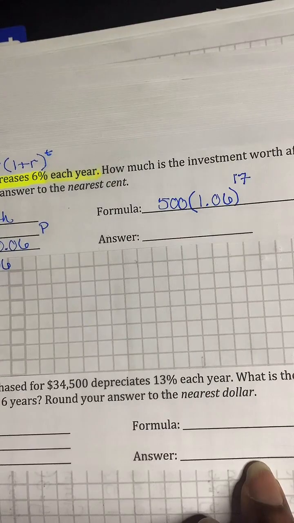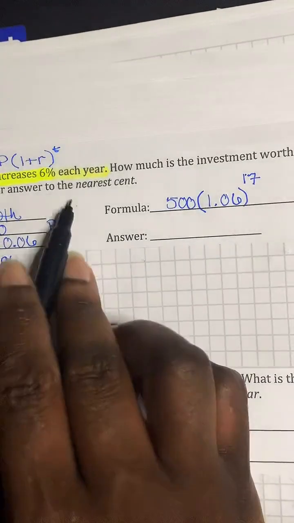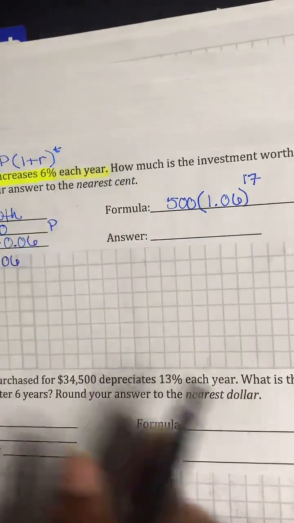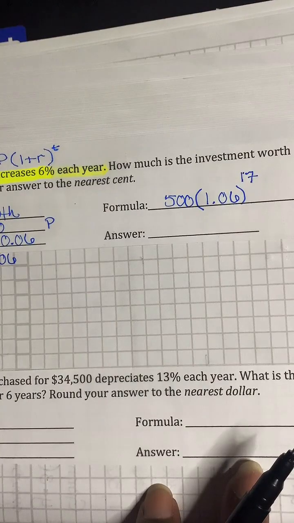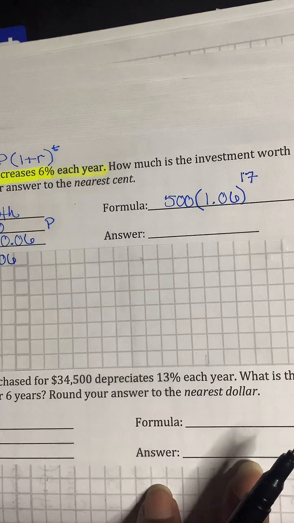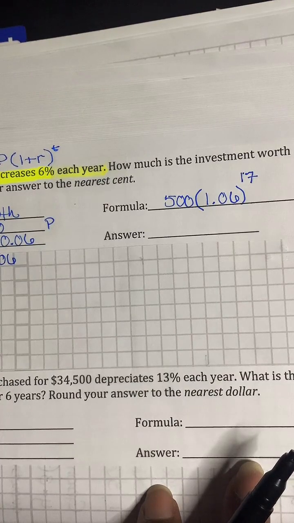It's not monthly. It says each year. So it's similar to what AMD was saying.